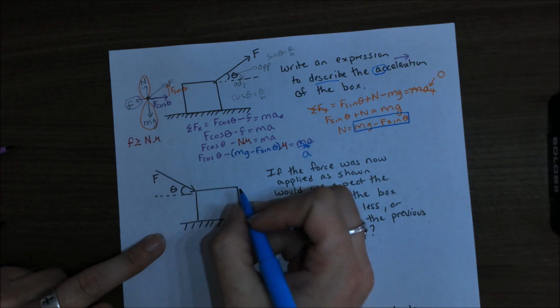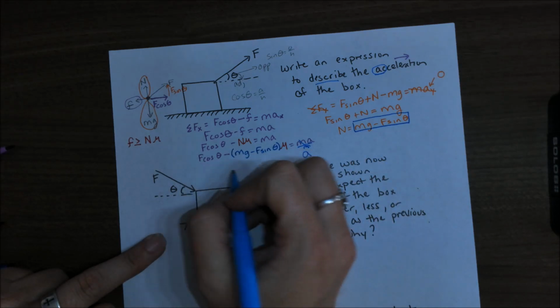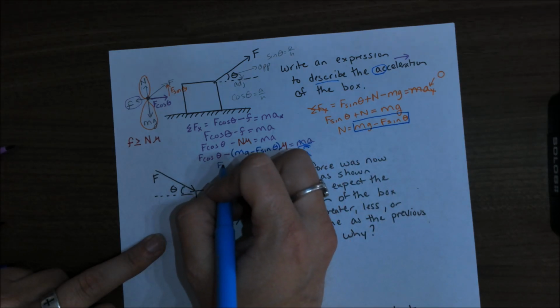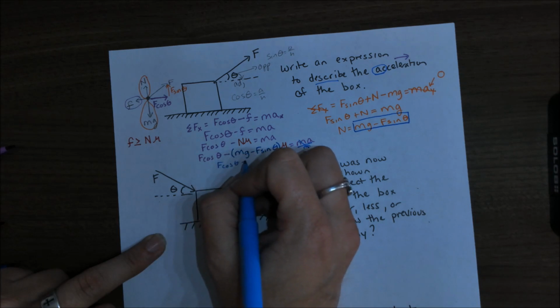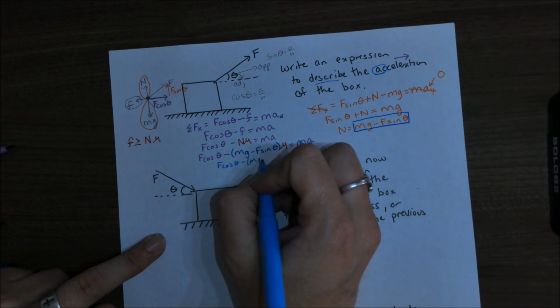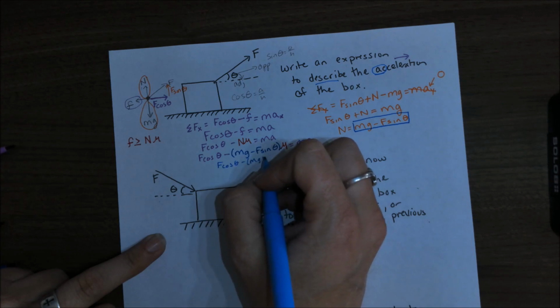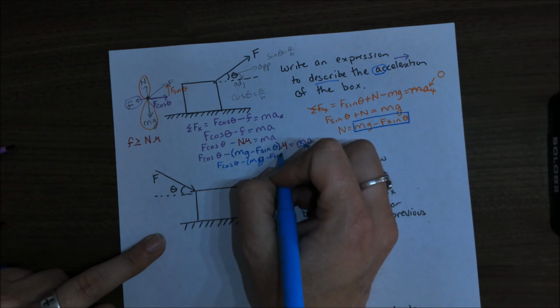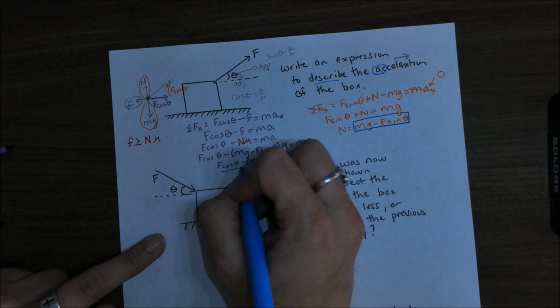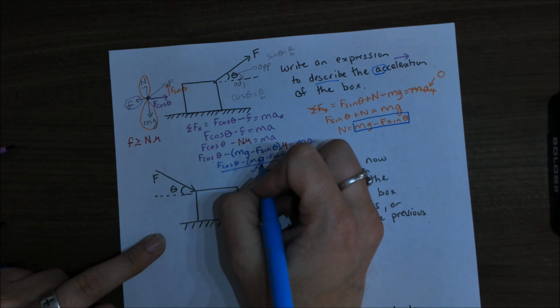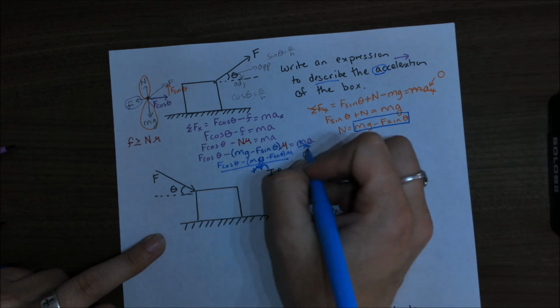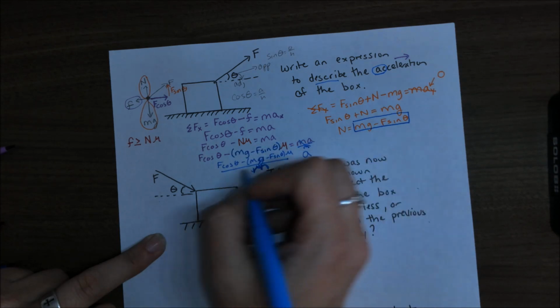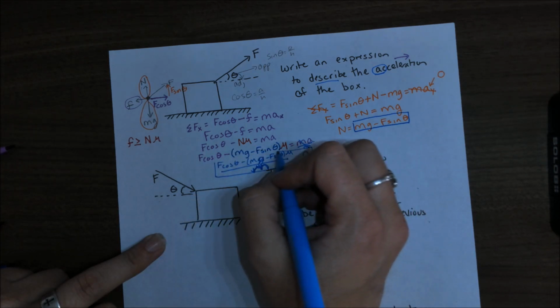So now my acceleration is going to be everything that we just stated, all over my mass from over here. And that's about as simple as I can go.